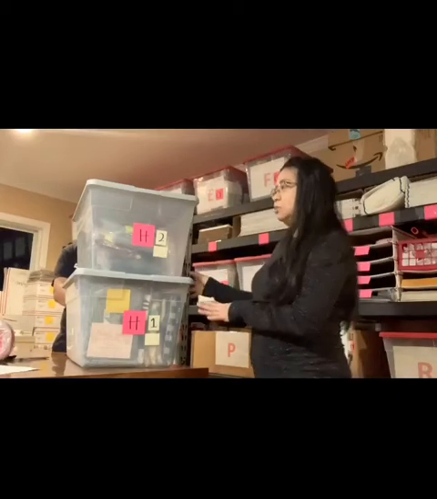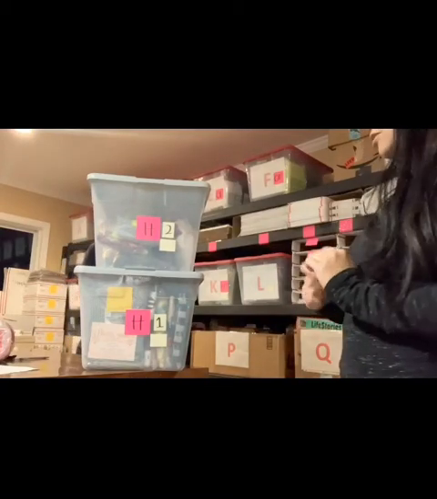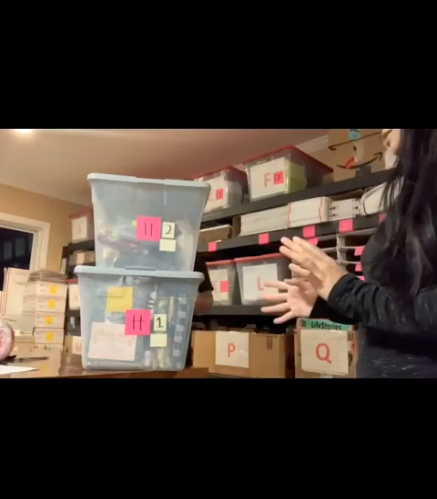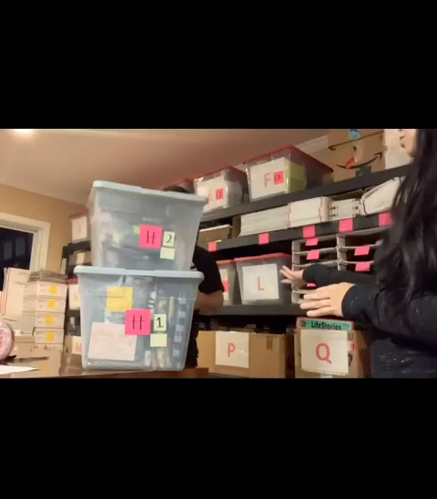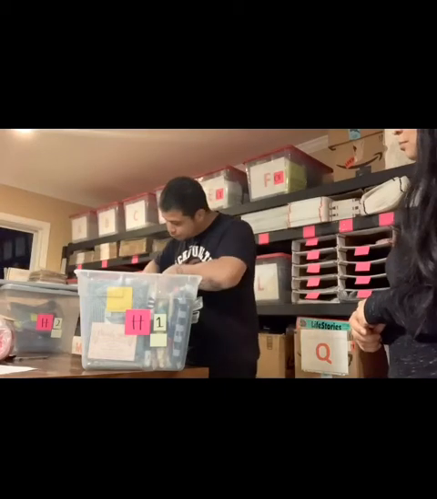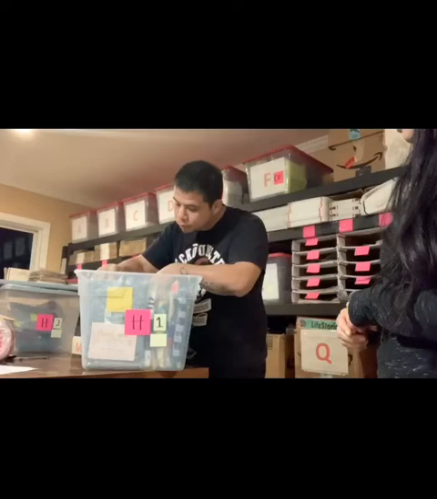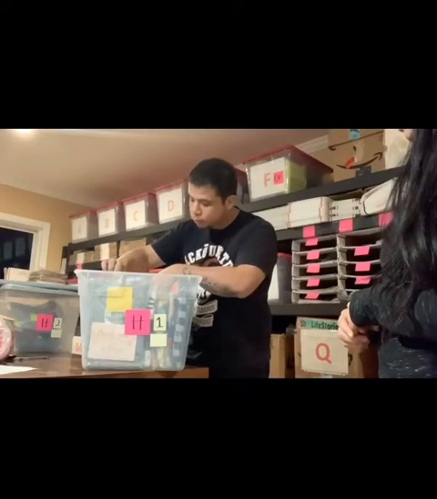So he knows that if, for example, one of the shirts sold and Ryan has to pull out letter H, number 28, he will pull that out right now. And that's how fast he finds it.